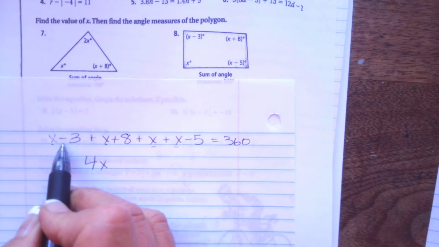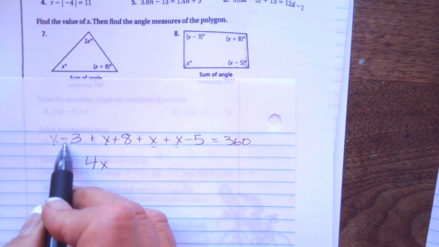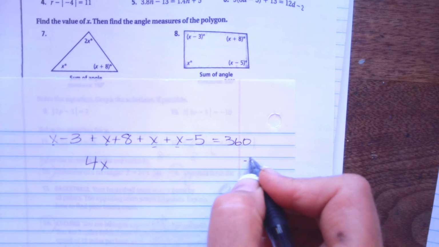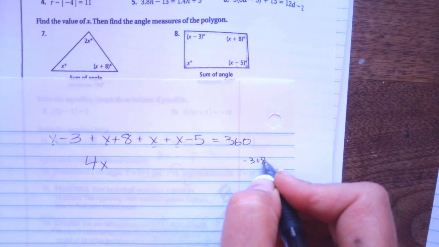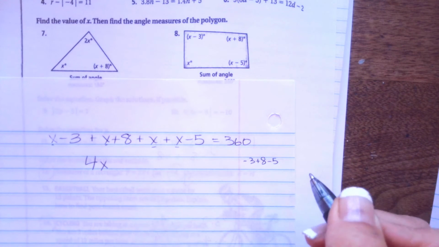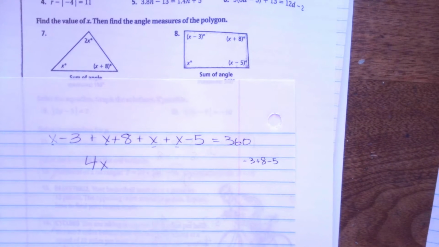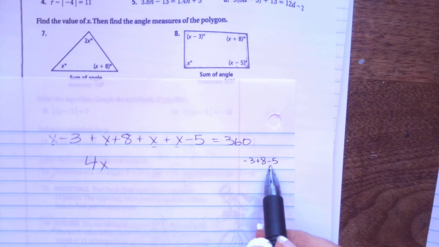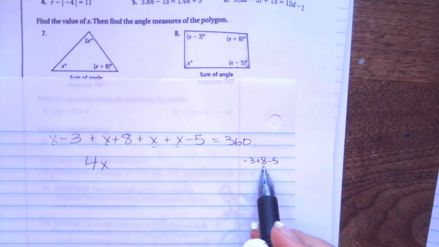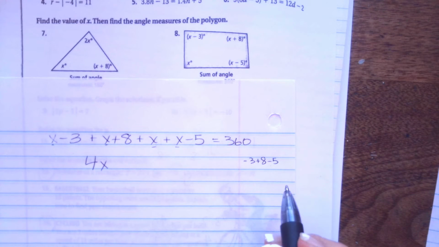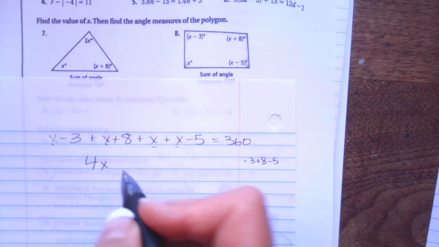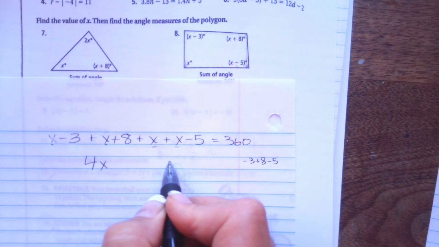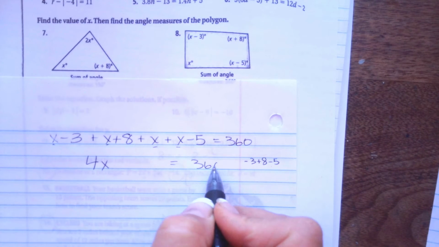And then I have minus 3. You can always put it like this if you need to. That's totally fine to kind of figure it out. And I have negative 3 and a negative 5, which is negative 8 plus 8. All these numbers cancel each other out. And we have 0. So we just write 4x equals 360.